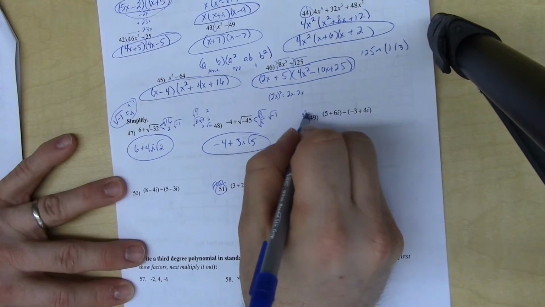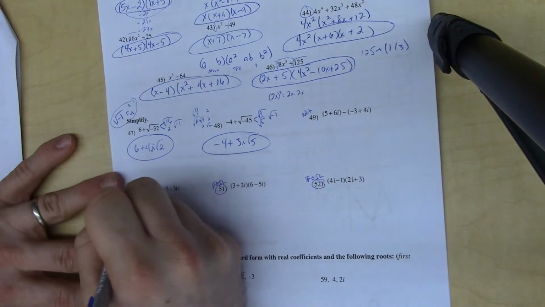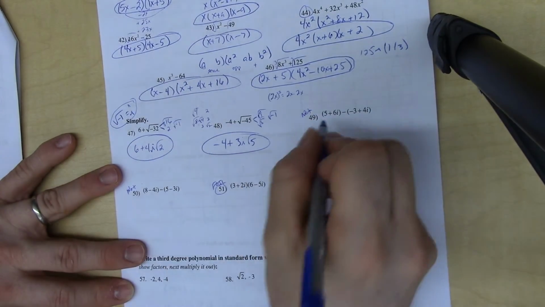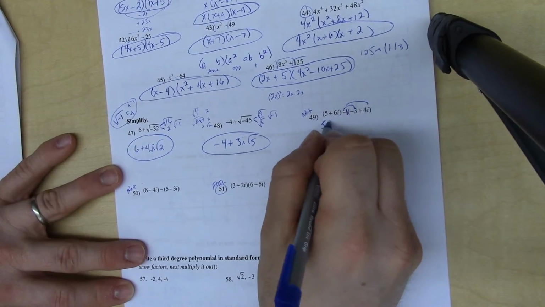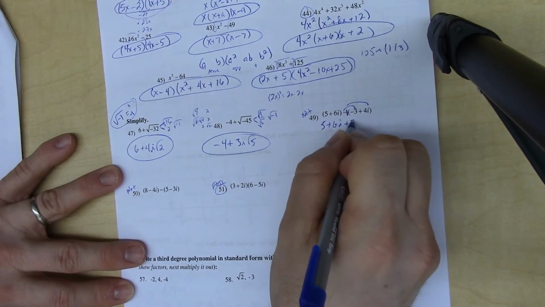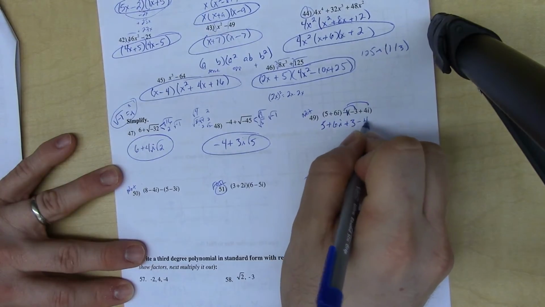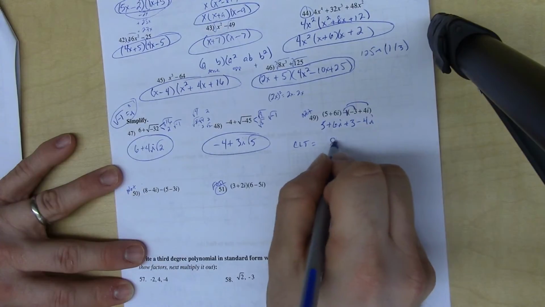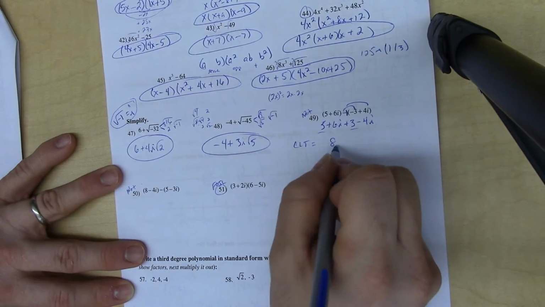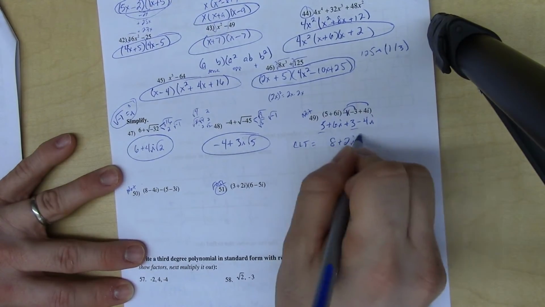This is not FOIL. This is also not FOIL. What this is, is a -1 getting distributed into there. So then, once I've done that, negative times a negative, negative times a positive, then it's just combining like terms. 8, and then a 6 minus 4 is a 2i.